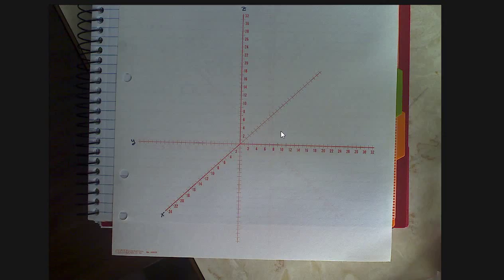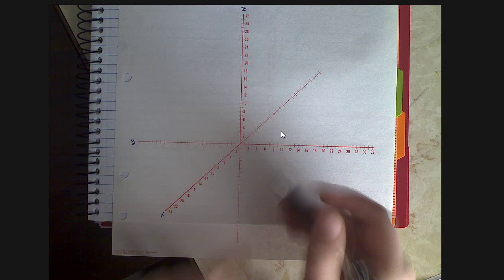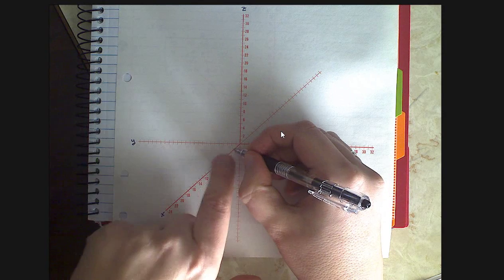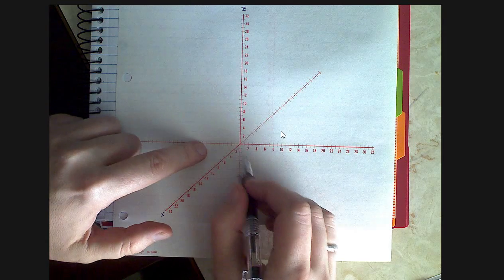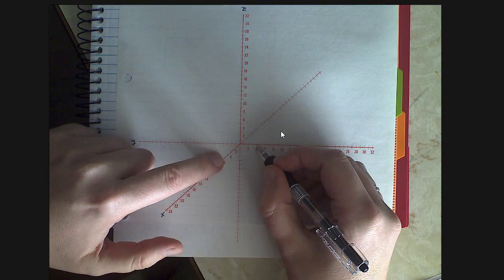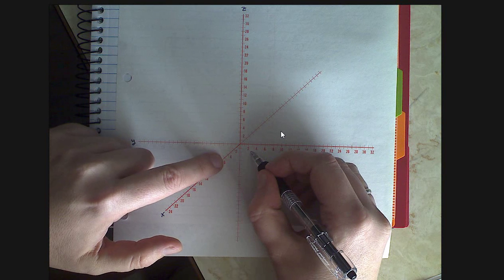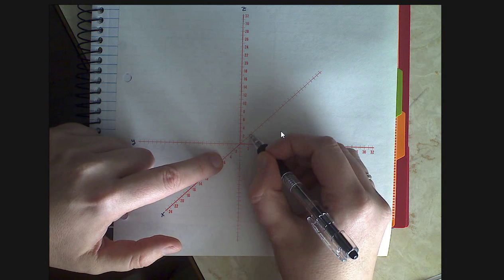To do that, I'm going to trace my path as I go. I'm going to go 2 on the x-axis here, 4 on the y-axis here. So 2, 4, and then I'm going to go up to 6.